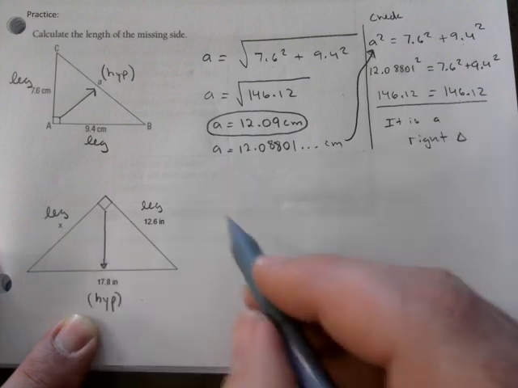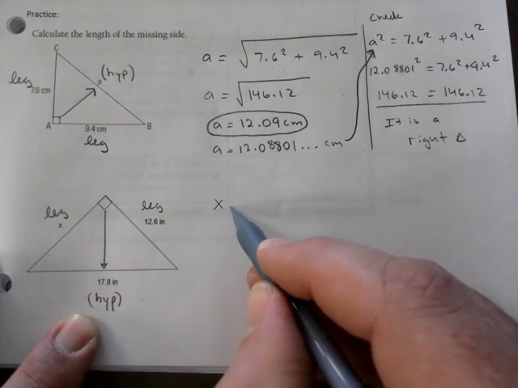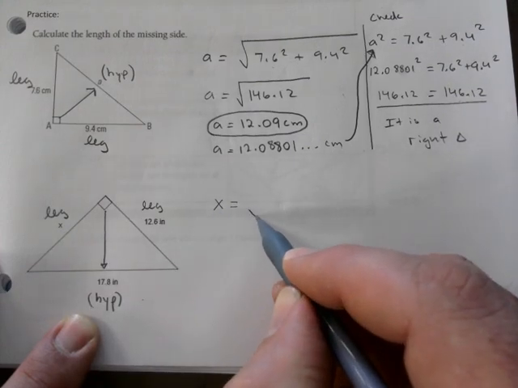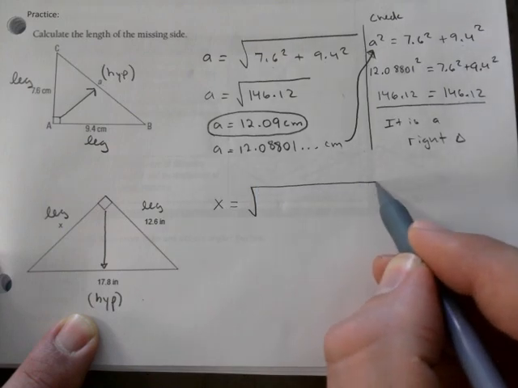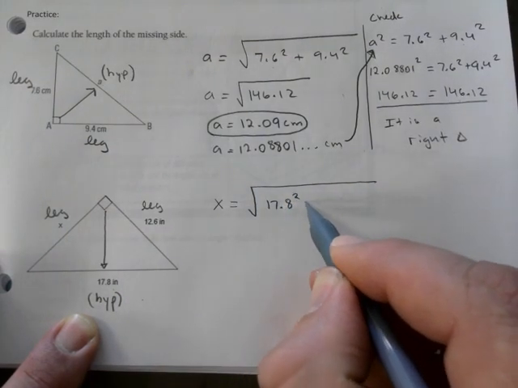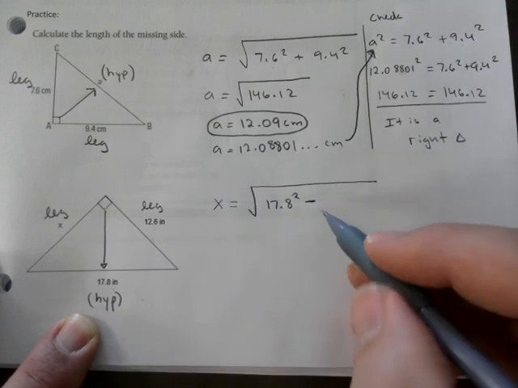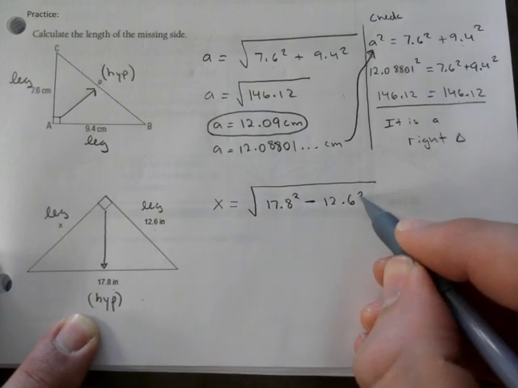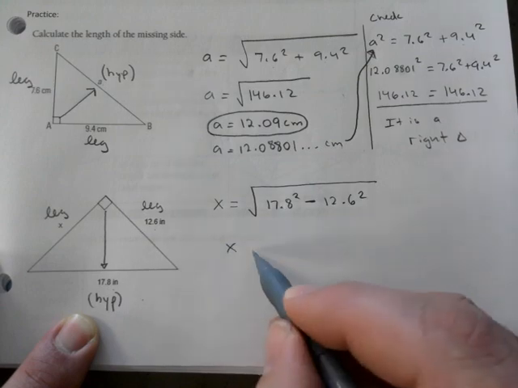So x, you're missing a leg here. That means that you need to take the square root of the hypotenuse squared minus the other leg squared. As simple as that.